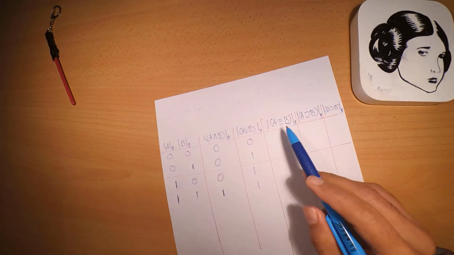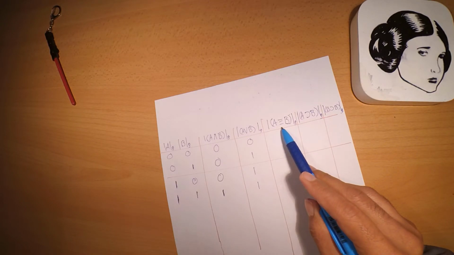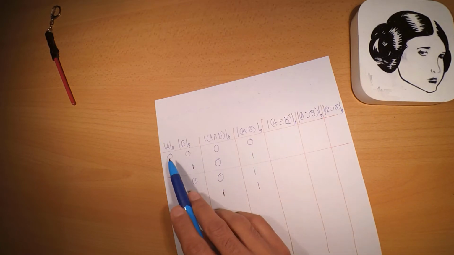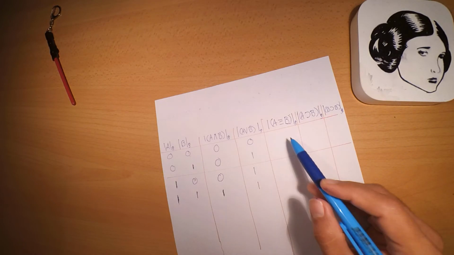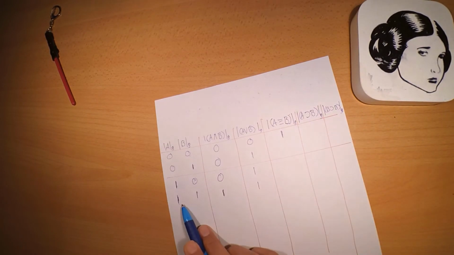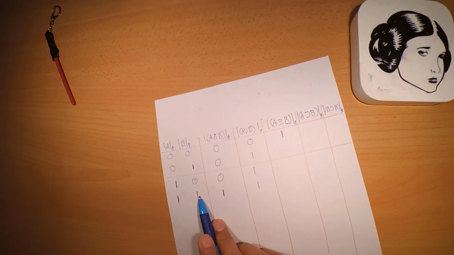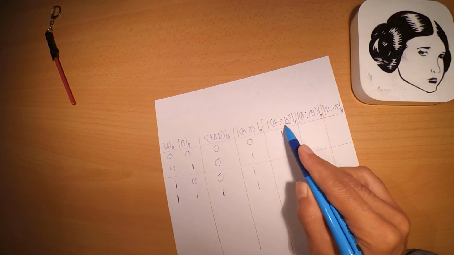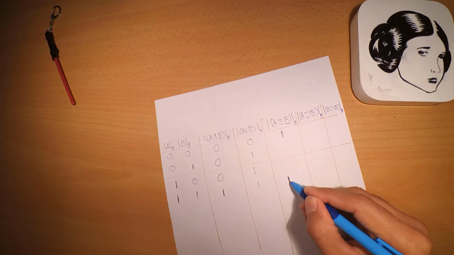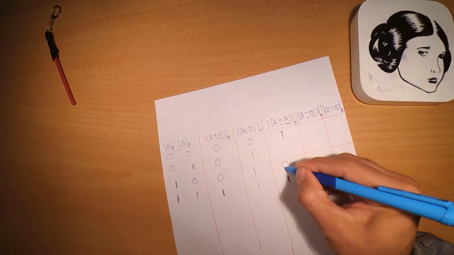Okay, what about the equality? The equality says that if there are two elements in the same way, it's going to be true. So if you have an example 0, 0, or false and false, the representation of the absolute value will be 1. Here is the same situation. If we have true and true, because they are equal, the absolute value of this formula is going to be 1. Otherwise, it's going to be 0.